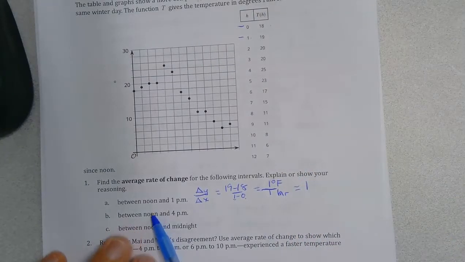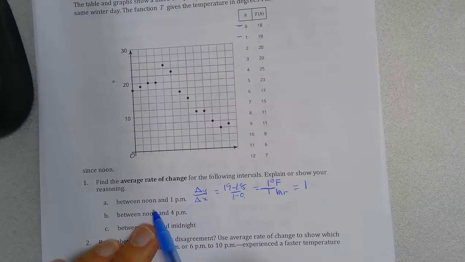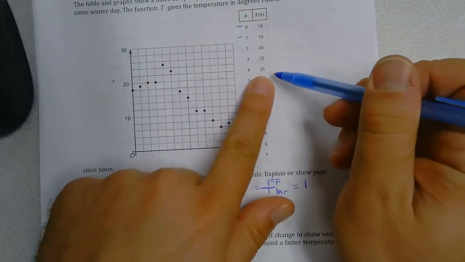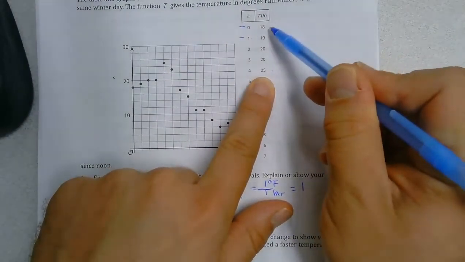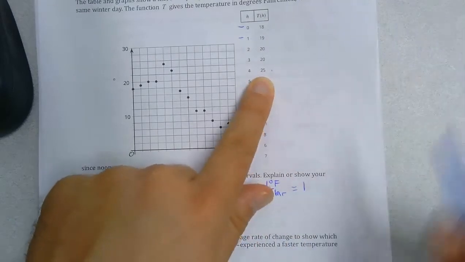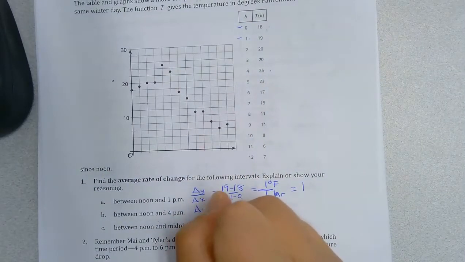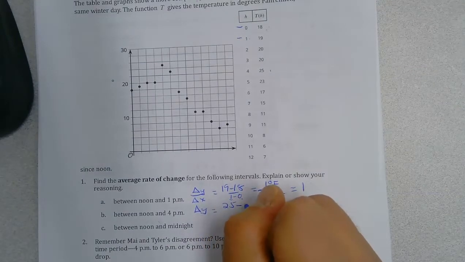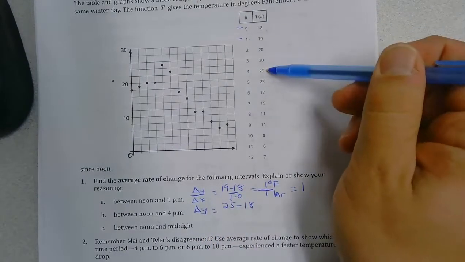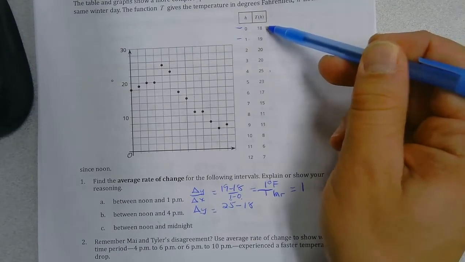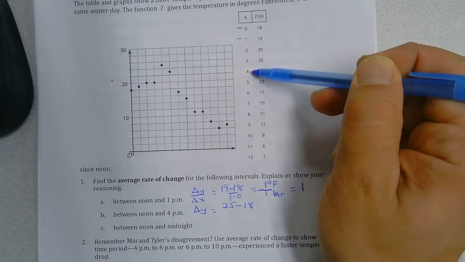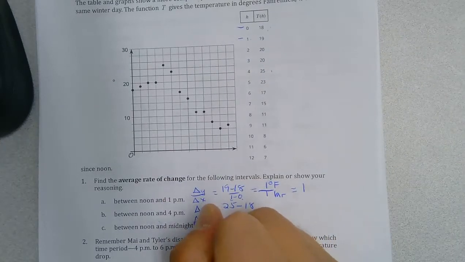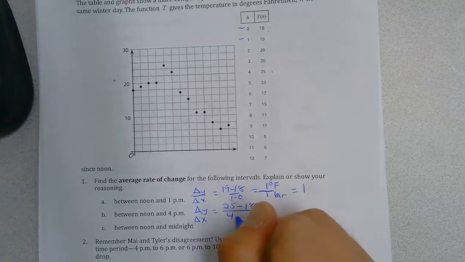Fahrenheit per 1 hour. Now, if we want the average rate of change between noon and 4, so we look at the 4 p.m. temperature, which is 25, and then subtract off the noon temperature, which is 18. So our change in y is equal to 25 minus 18. Again, the 4 p.m. temperature minus the noon temperature. And then we put over our hours. So 4 hours minus 0 hours. So the change in x here is 4 minus 0.